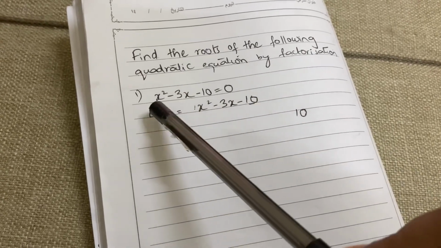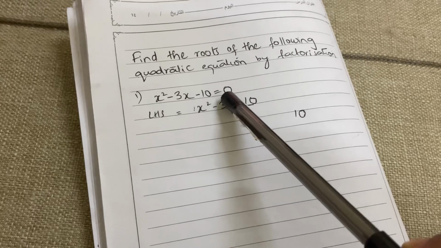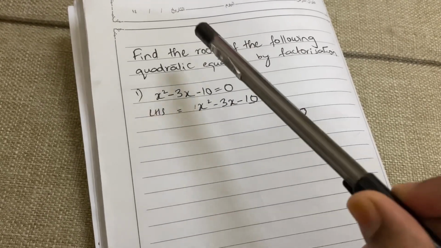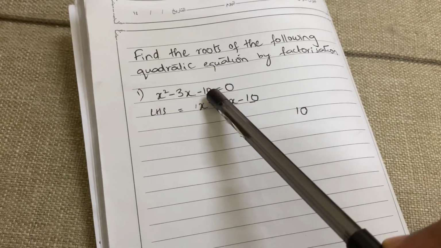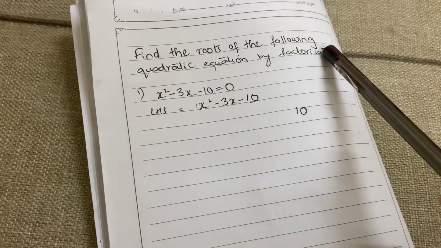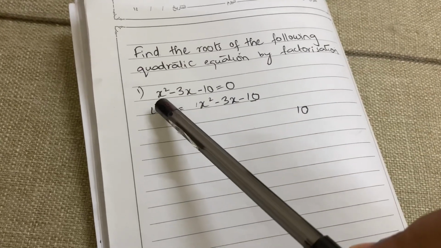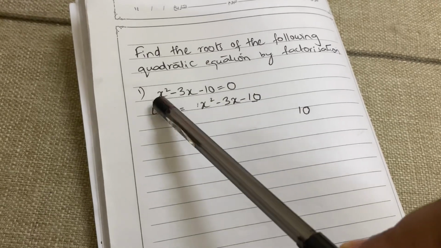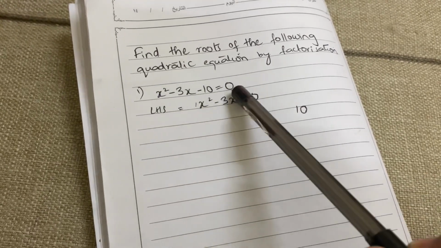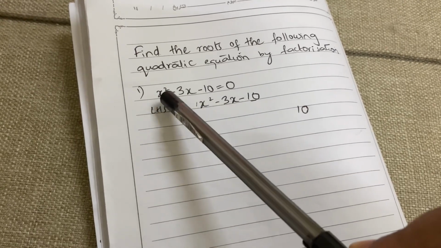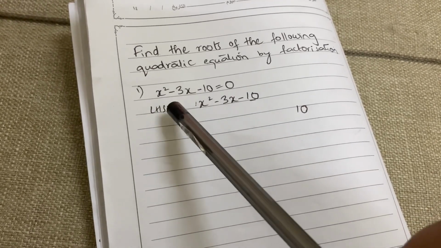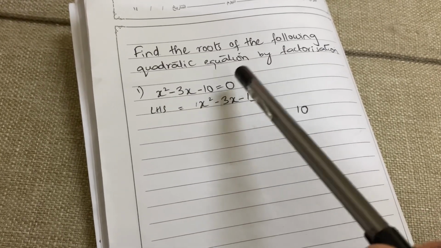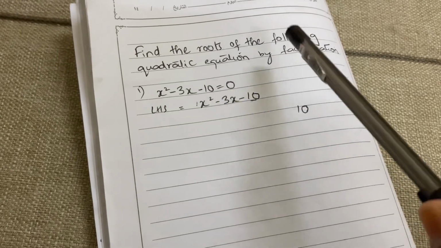We will be given a quadratic equation, and based on that quadratic equation, we'll be finding the roots of this particular quadratic equation by using factorization. Alright, and the given equation is x square minus 3x minus 10 is equal to 0. By looking at this equation, we can say that it is a quadratic equation, that is, it is in the form of ax square plus bx plus c is equal to 0.